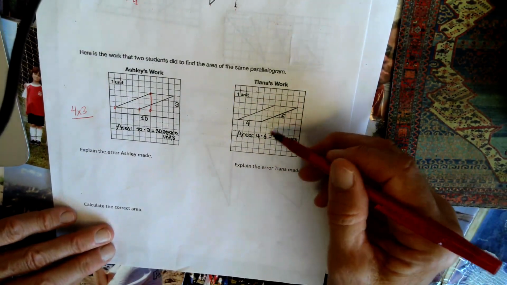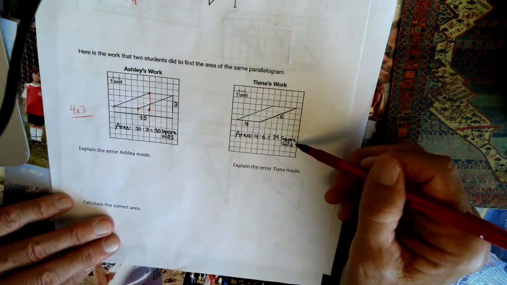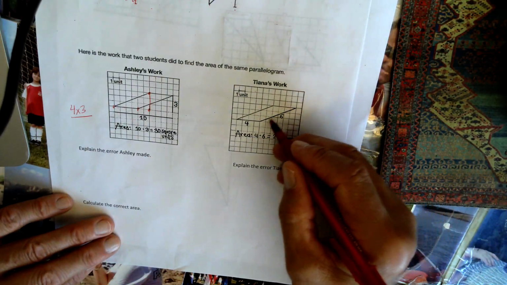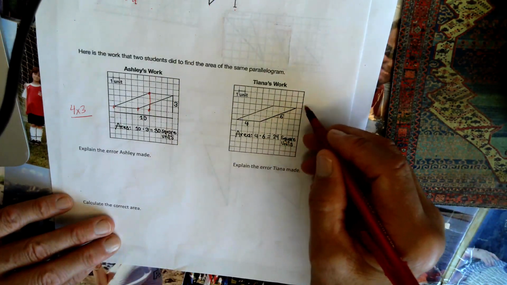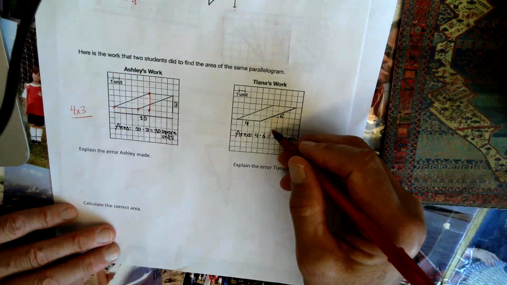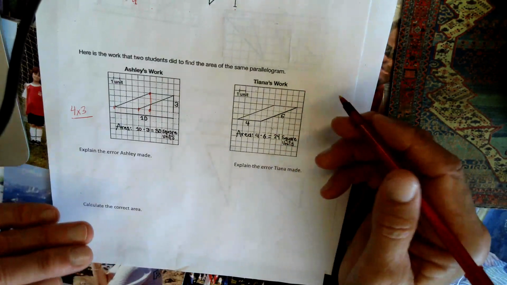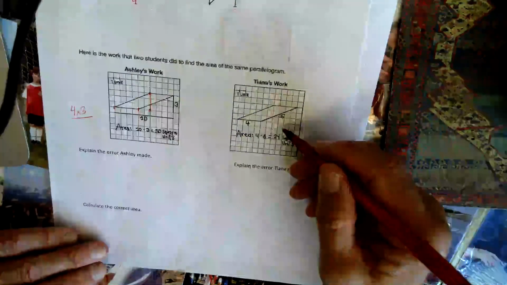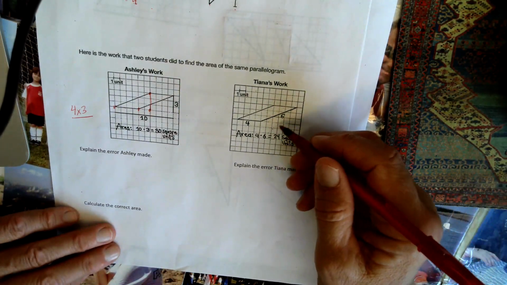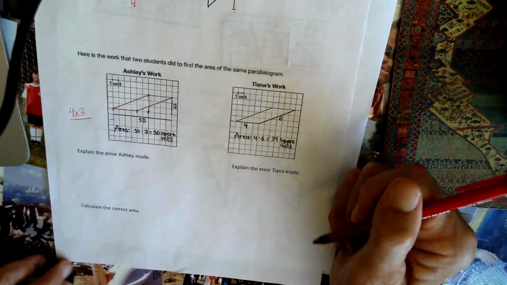Tiana's work, hers a little different. Her mistake is a little different. And I think most of you can see it. She used a slant side as the height, which of course you can't do, right? It's going to artificially inflate the size of the shape, whatever the shape is, whether it's a triangle, parallelogram, trapezoid, whatever it might be. Okay?